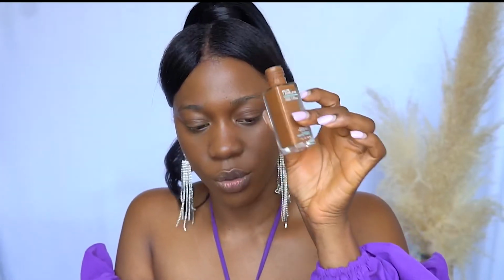Sorry, I'm going to apply concealer, so I will use of course the one that has a red undertone, because I'm going to apply concealer so that I don't look too crazy. I'll be right back, guys.